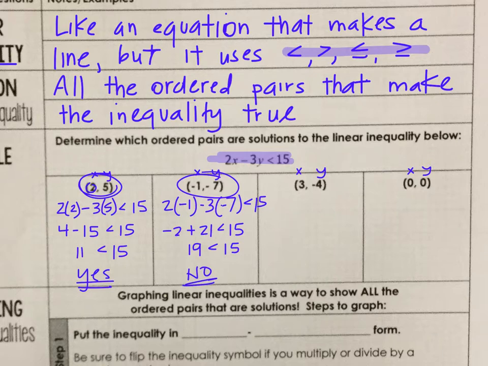The next one, 2 times 3 minus 3 times -4 less than 15. 2 times 3 is 6 plus 12 is less than 15. That would be 18 is less than 15. That again is not true.